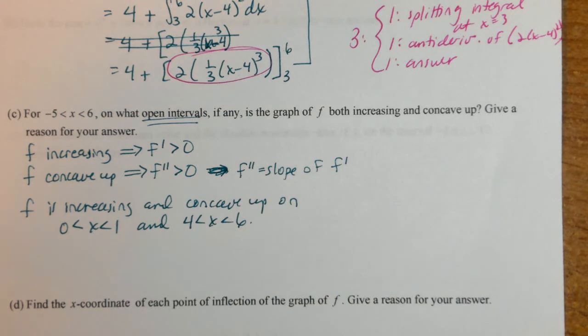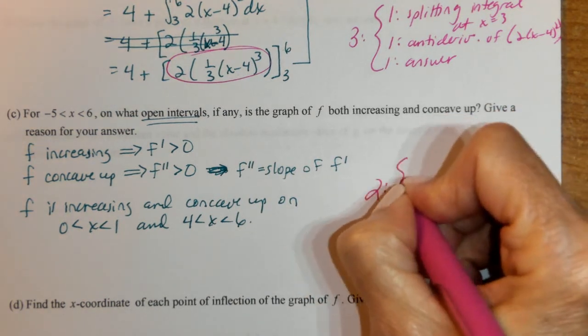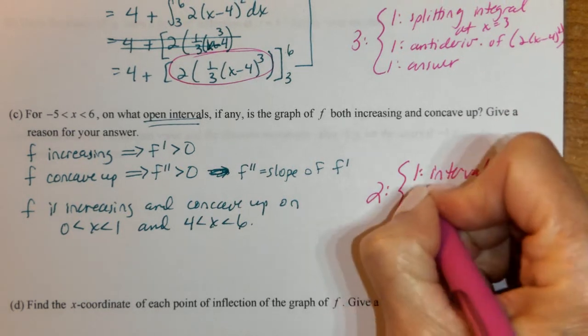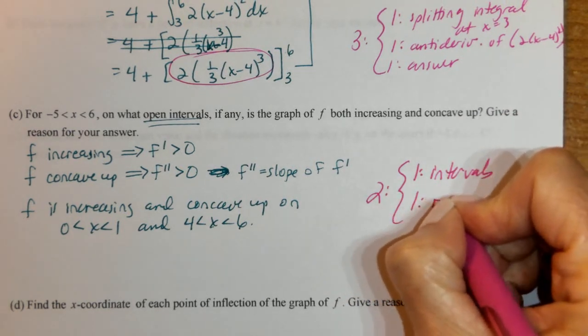This was worth 2 points. 1 point for the intervals, 1 point for the reason.